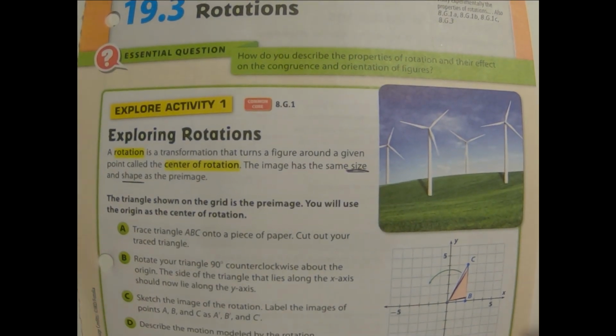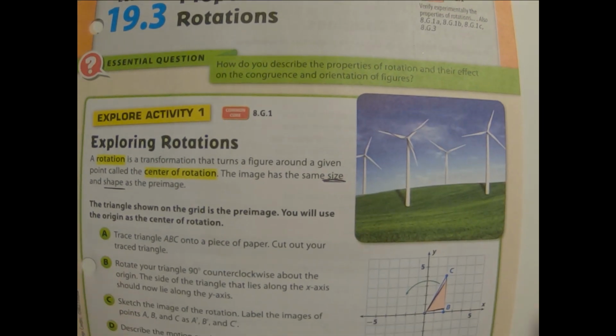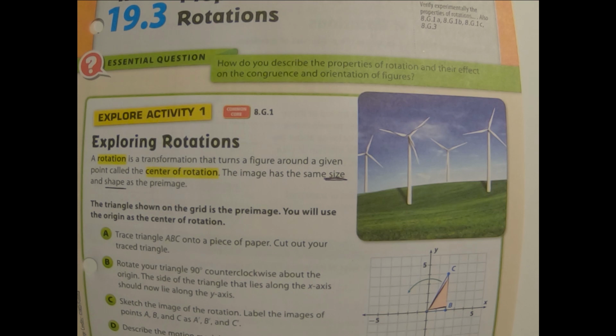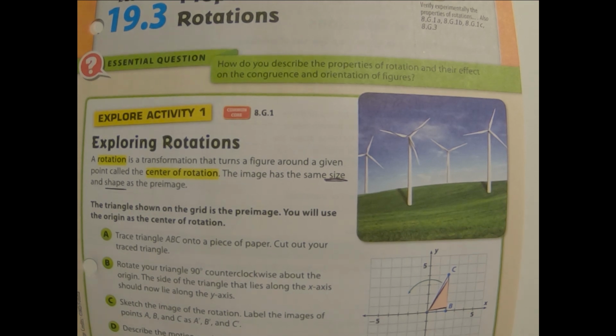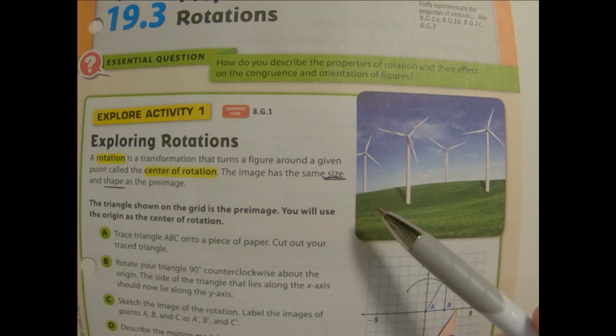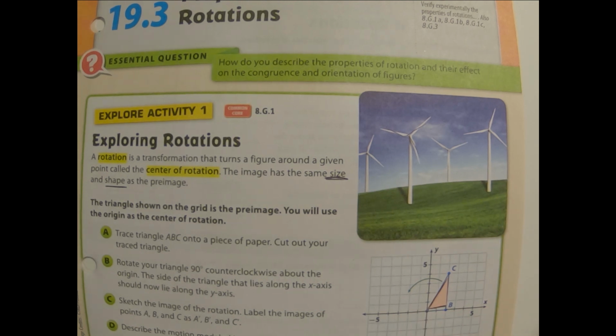All that's moving in a rotation, like you can think of this wind turbine, or a windmill, or anything that rotates really, a clock, the hands on the clock, it is just going to be moving location, not size or shape. So I trace the triangle that's here, triangle ABC. I'm going to use it to help me rotate this triangle at its center of rotation, which in this case is going to be the origin.